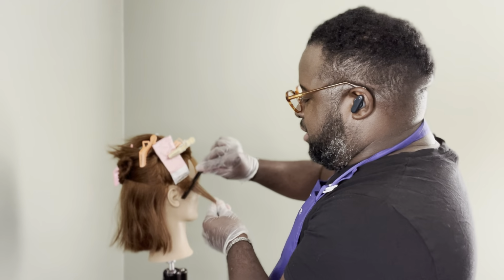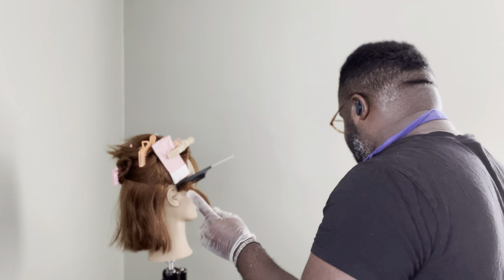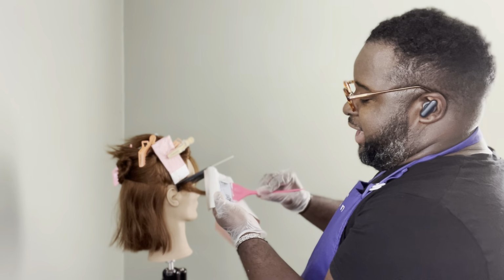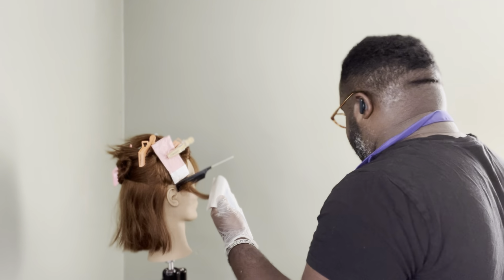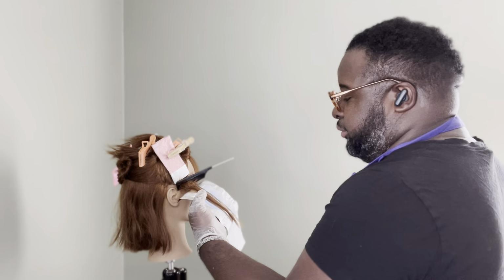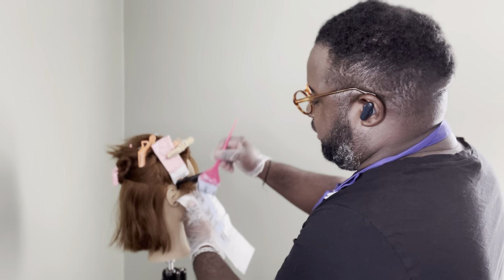Get that out of the way. And then I'm going to take my foil. I'm going to apply some to the back of my foil for saturation. Then I'm going to lay this down. Saturate this in.